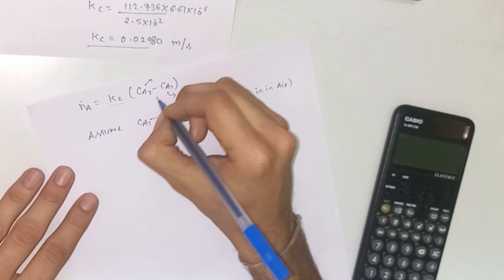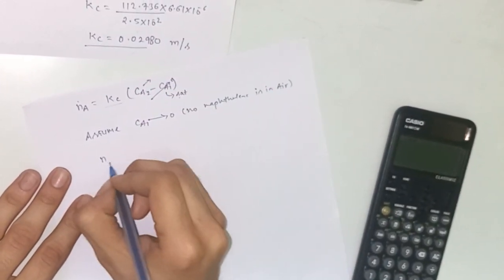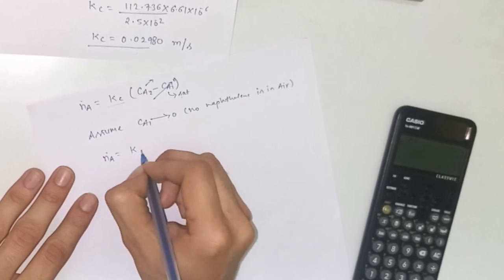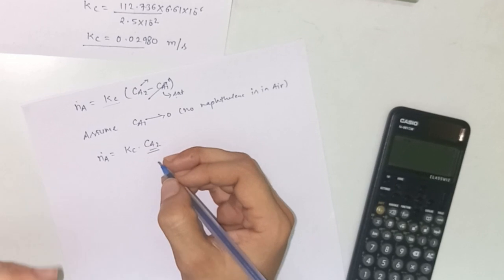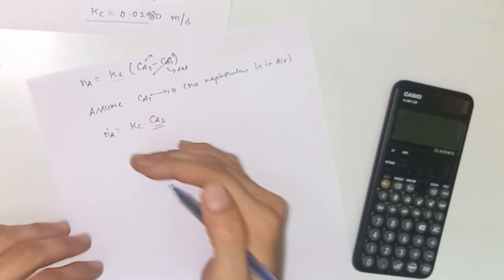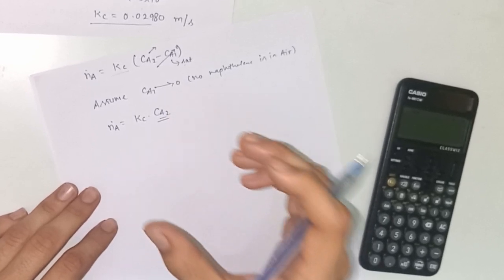So now in this case Ca1 is 0, and now we are going to find Na. Now Kc times Ca2, and this Ca2 is the bulk concentration of naphthalene. This can be calculated based on the partial pressure of naphthalene.